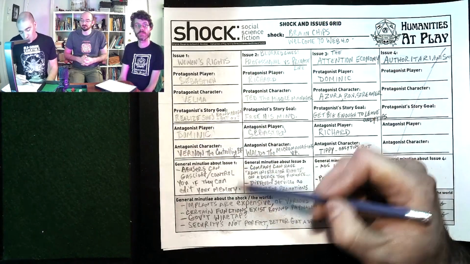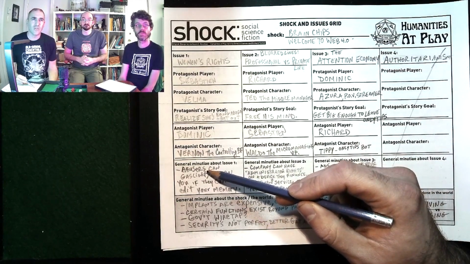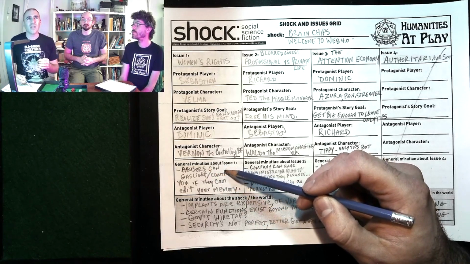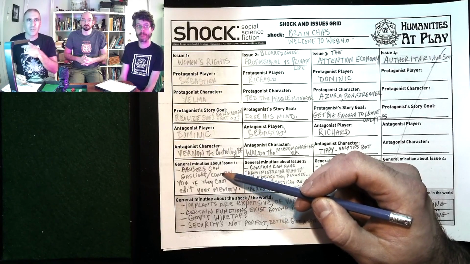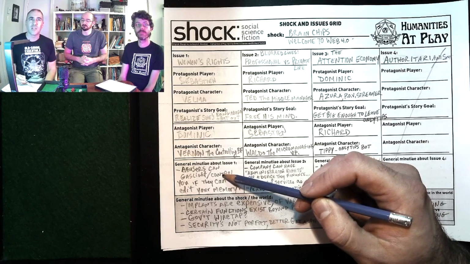Our minutia here: how do brain chips affect the question of women's rights? Right away, wouldn't it be possible, the way that an abusive or controlling partner might use your phone or check your phone when you're not there, or put a tracking app on your phone, or ask you to send pictures all the time of wherever you were? Well, that becomes even more invasive and intimate when it's stuck in your head.